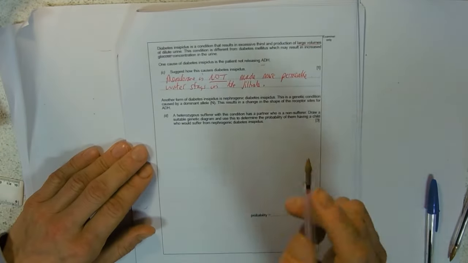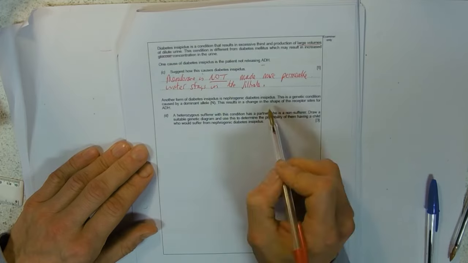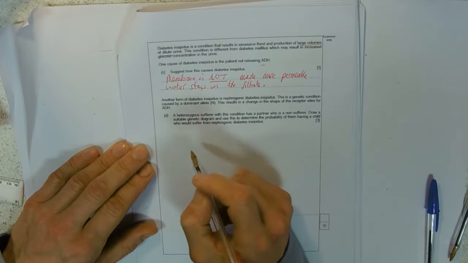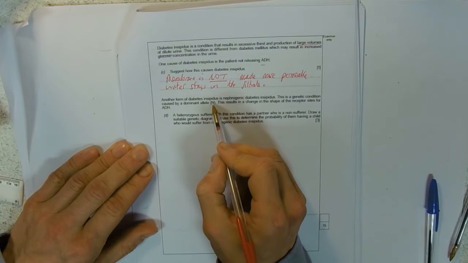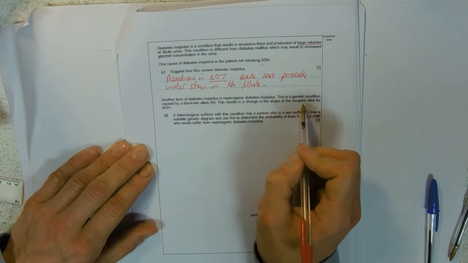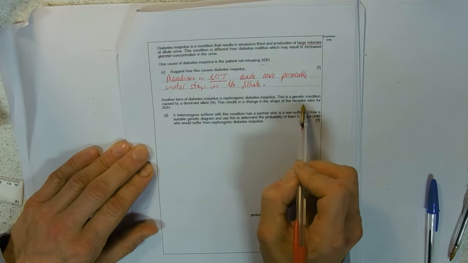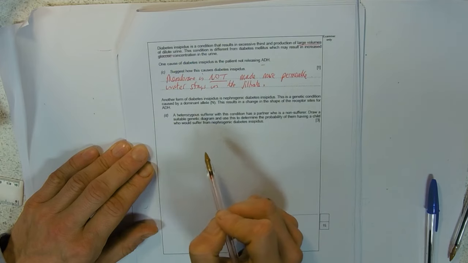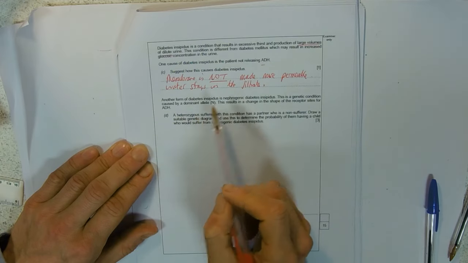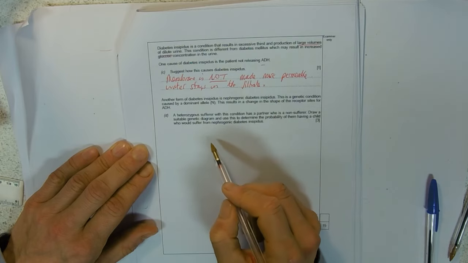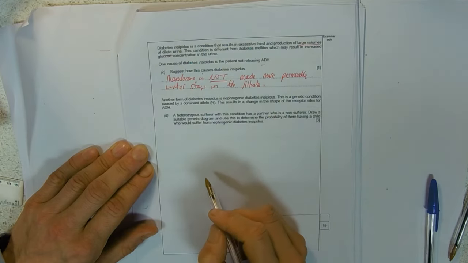And then the last part, we're relating this to a bit of genetics. Ooh, lovely. A genetic condition caused by a dominant allele big N. Okay. And this changes the shape of the receptor sites. So we can imagine that if the receptor sites change shape, then ADH won't fit in. So that makes sense. And we've got a heterozygous sufferer.